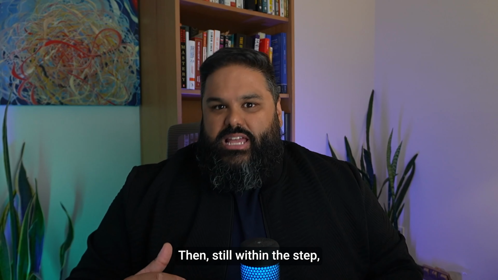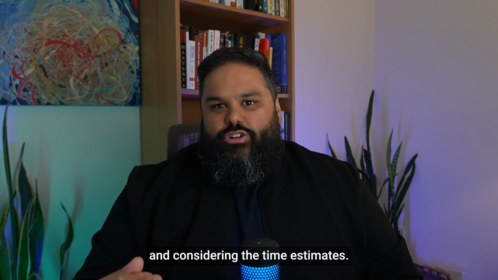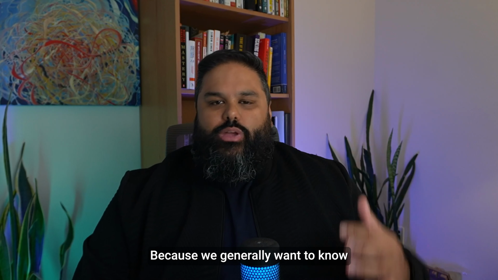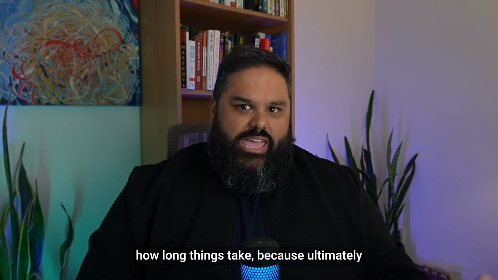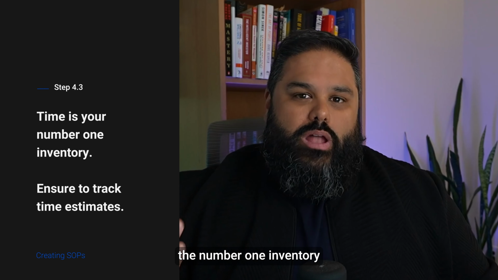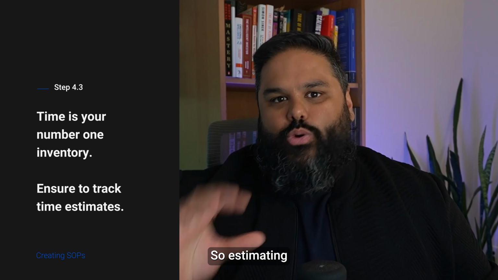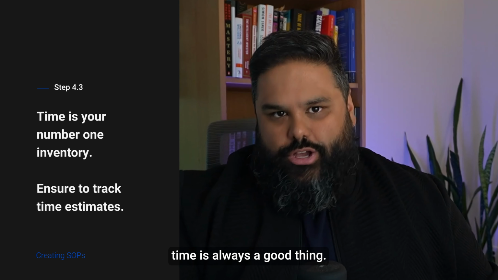Then, still within the step, start thinking about and considering the time estimates if it's for client-facing work. Why? Because we generally want to know how long things take. Because ultimately, the number one inventory that we have as agencies is people's time. So estimating time is always a good thing.